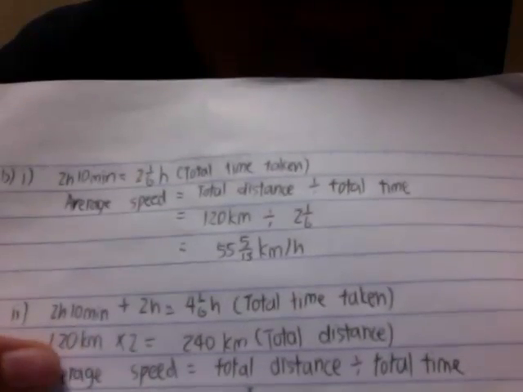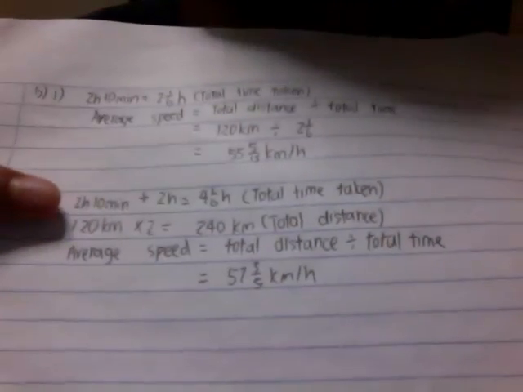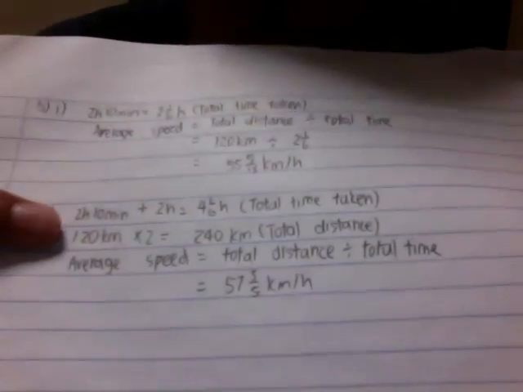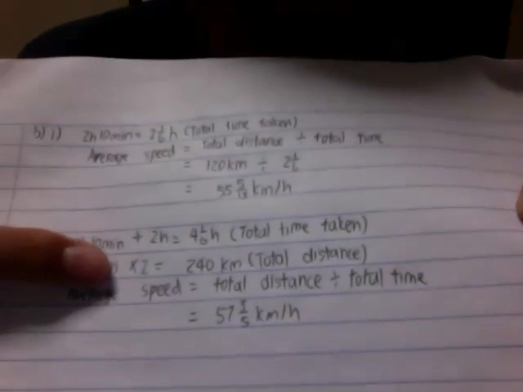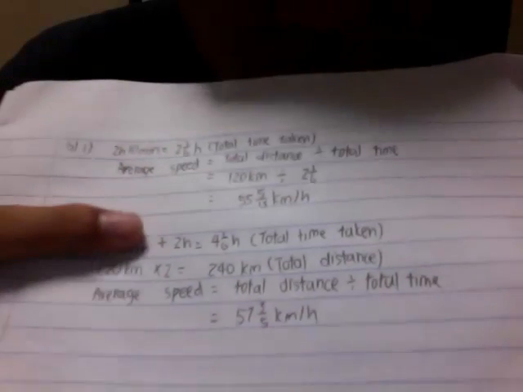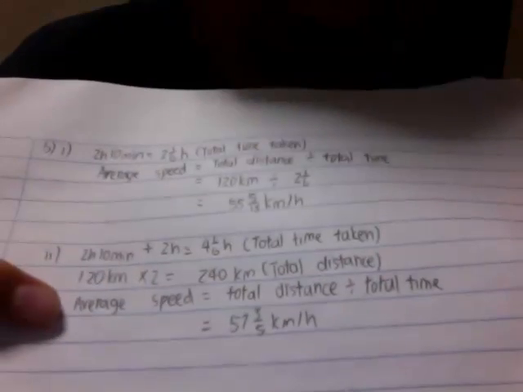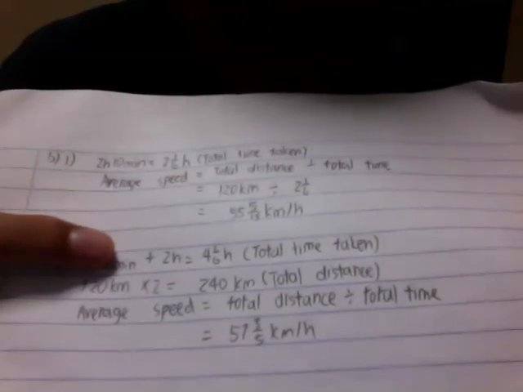Then we need to find the total distance, which is the distance between P and Q times 2, which is 240 kilometers. That's the total distance.